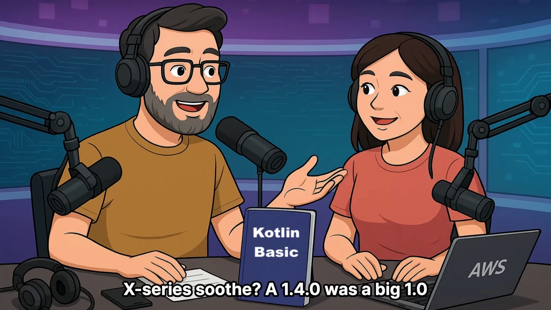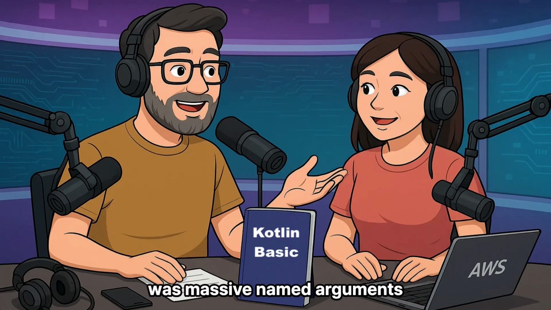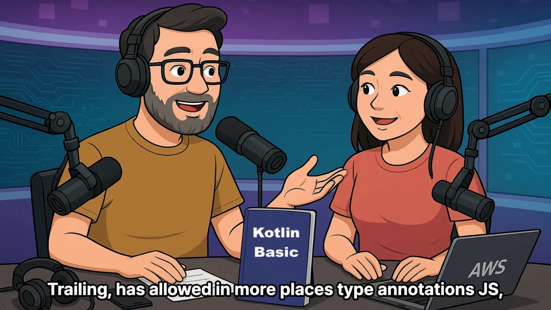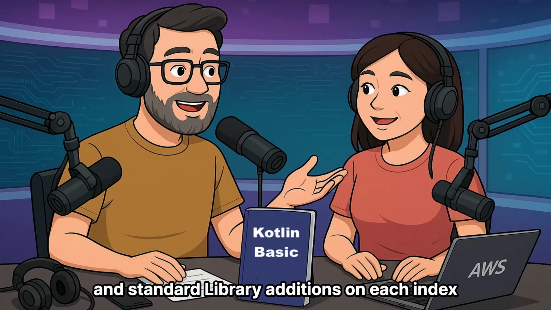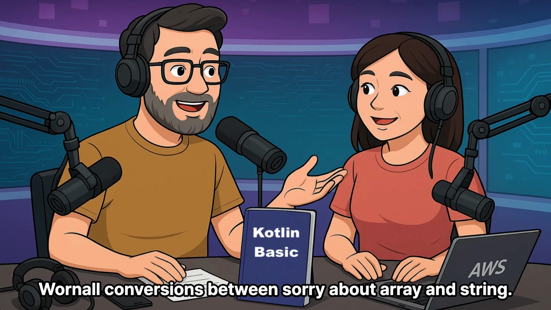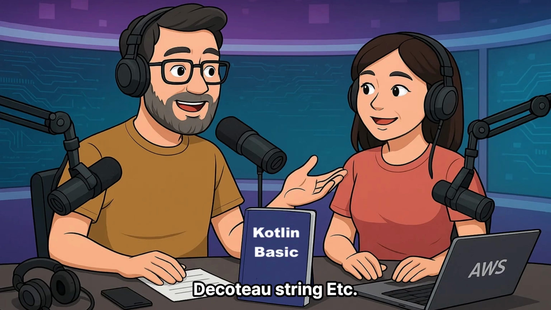What about the 1.4.x series? It seems like 1.4.0 was a big one. Yeah, 1.4.0 was massive. Named arguments could appear anywhere in the argument list. Trailing commas allowed in more places. Type annotations, JS platform improvements. Lots of quality of life stuff, and standard library additions. onEachIndexed, flatMapIndexed, the or null variants like randomOrNull, conversions between char, byte array and string, decodeToString, etc. Okay.